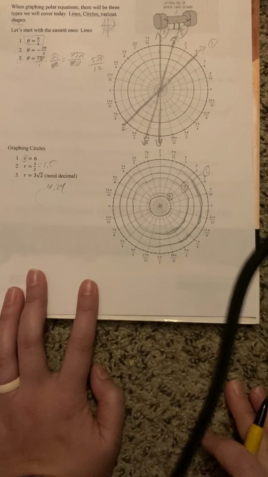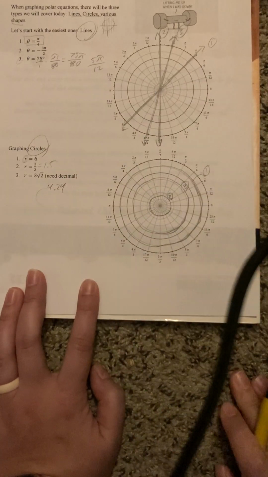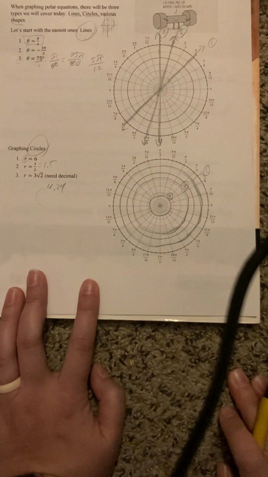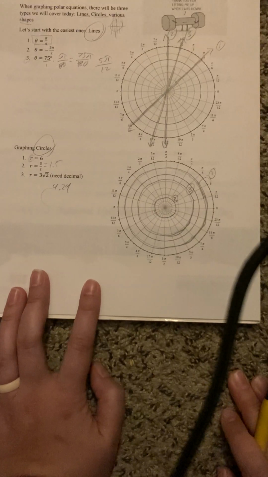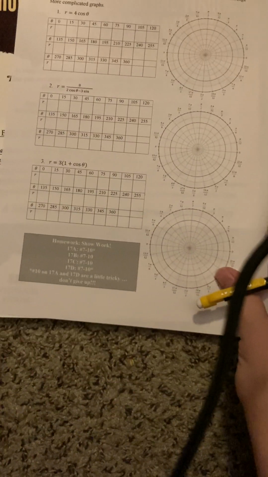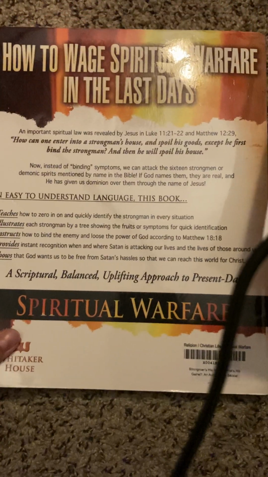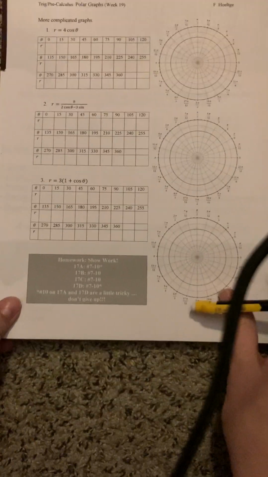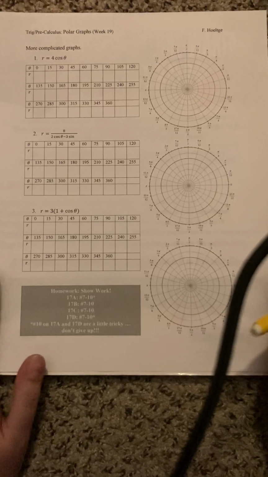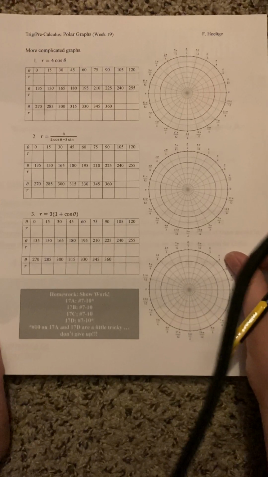All right. So that's lines. That's circles. And now we probably get to the part that you're like, oh no. This next part does take a little bit more time. Let me get rid of this other paper. This one, you're probably like, ah! And maybe you should be.